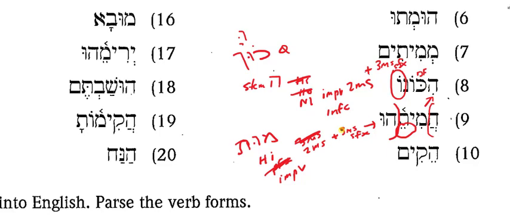All right. Look at number 10. Number 10's an easy one. Hekim. So, how many root letters do I have, and do I have a prefix here? So I have qof and mem, right? And the hey is the prefix hey. Which stem are we looking at when I have a hey prefix and a hireq yod theme vowel in the middle? That's looking very hiphilish, isn't it?